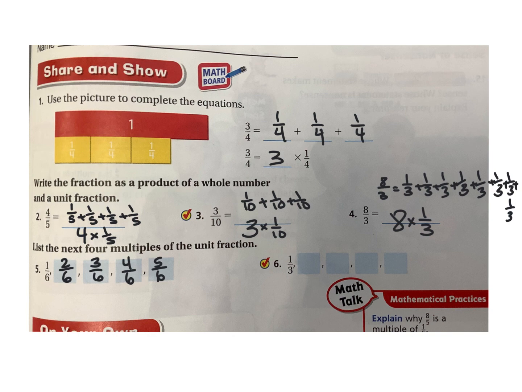What about for number 6? Go ahead and pause the video and give me the multiples of 1/3. Press play when you've got it. So it would be 1/3, 2/3, 3/3, 4/3, which is now more than 1 because 3/3 is 1. So now it's 1 and another third. 5/3, and on and on.